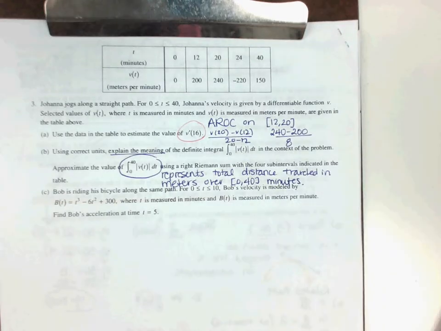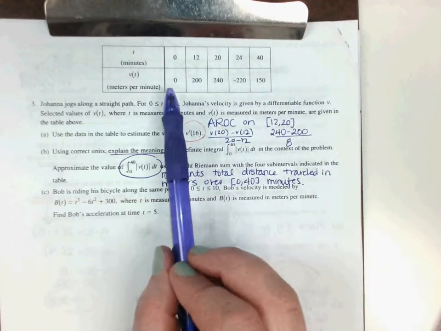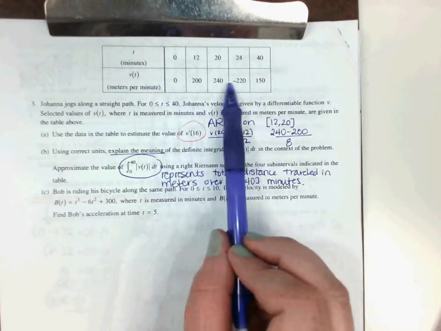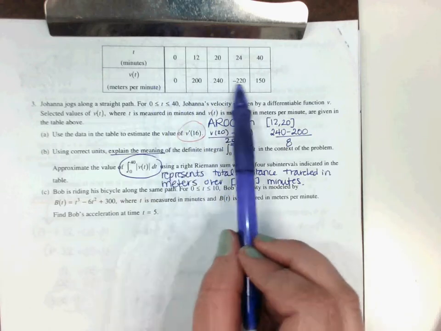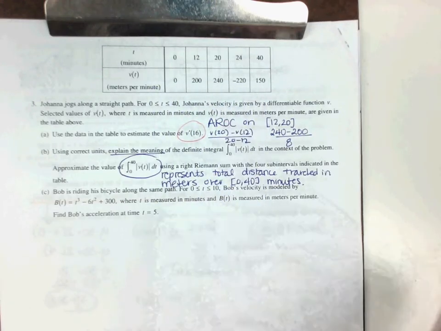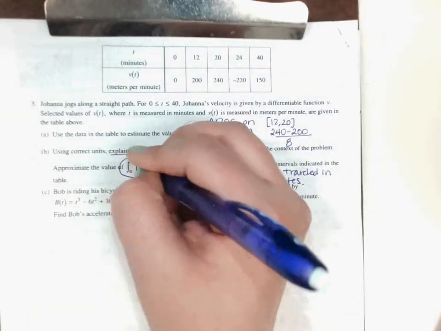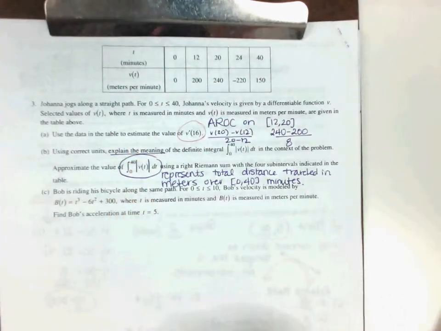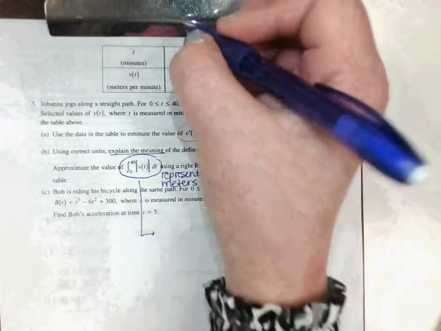Then when you do the sum, they tell you to use a right Riemann sum again. What would you change in the table because of that absolute value sign? Make sure that negative 220, you change it to a positive because of these bars. So in order to do it, you would say, my width is 12.